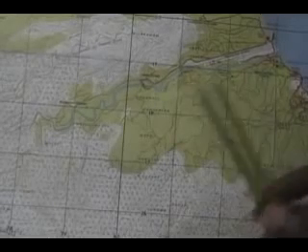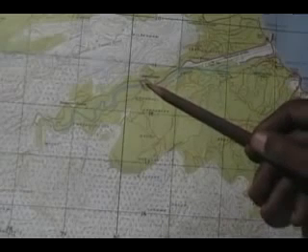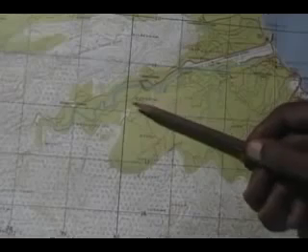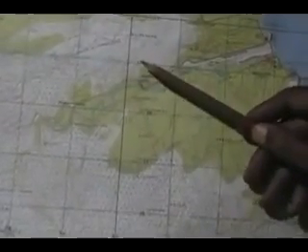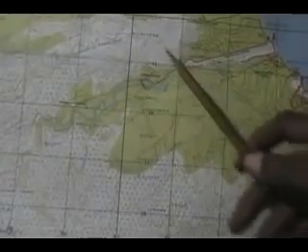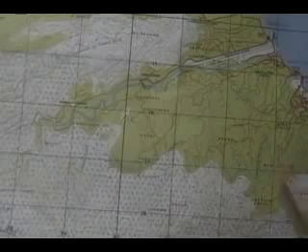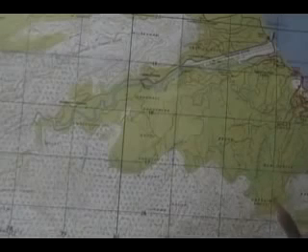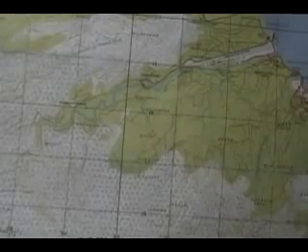In order to find the heights, we should be looking for the contour line that passes through the point. The contour lines are these very faint, orangey, reddish lines that tell you the height above sea level, generally in feet. However, they're so faint that it's difficult to pick them up with the camera.